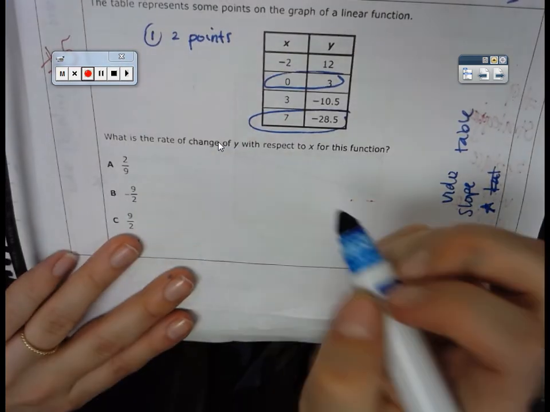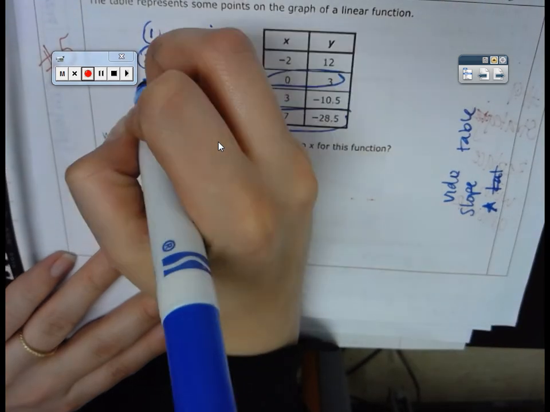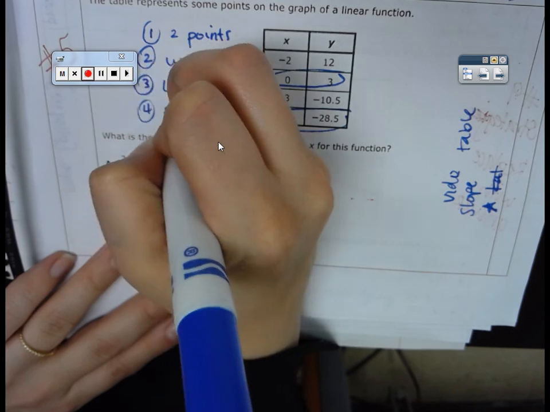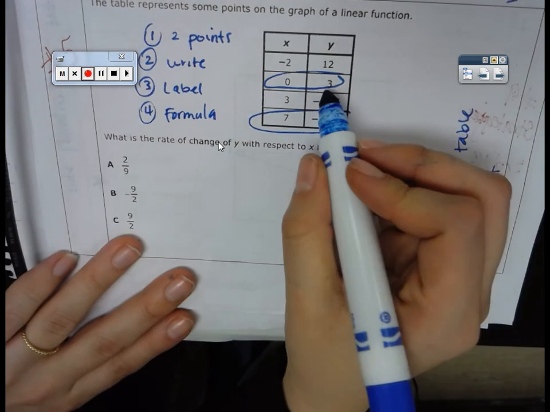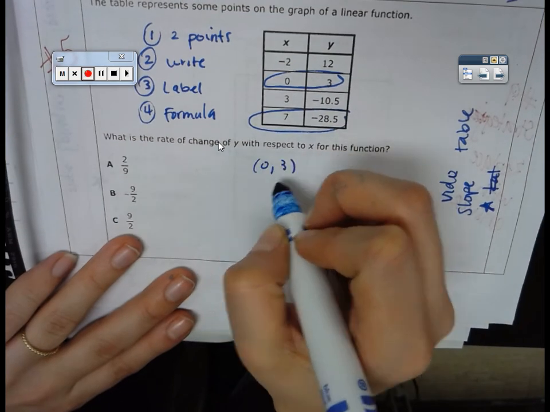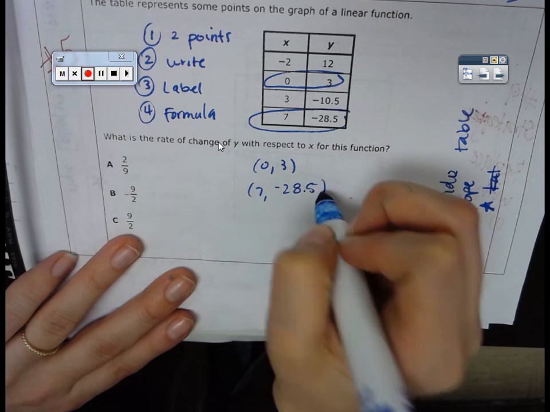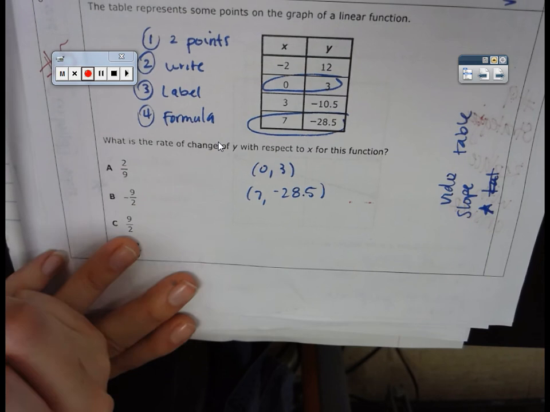Alright, so then I write down the points. Then I label, and then I use the formula. Okay, so I'm going to write down 0, 3, and 7, negative 28.5. Alright, again, you can pick any ones you want. As long as you reduce, you get the same answer.